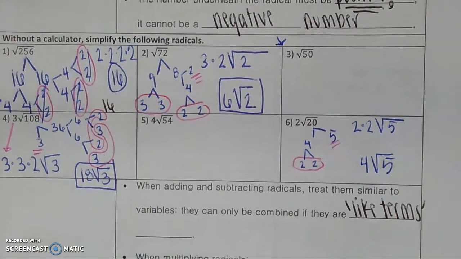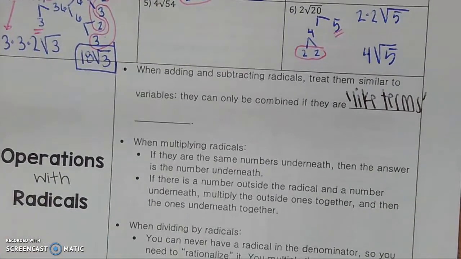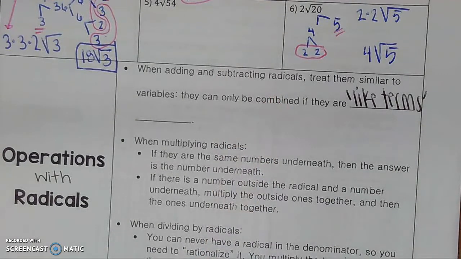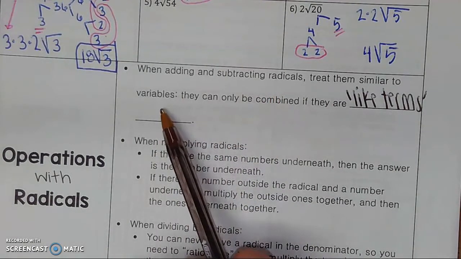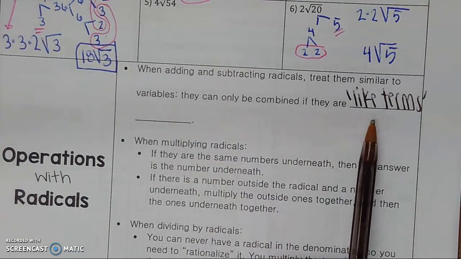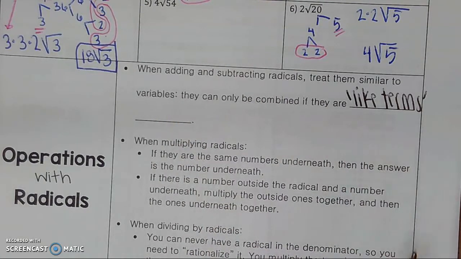Okay, moving on to operations with radicals. When adding and subtracting radicals, treat them similar to variables. They can only be combined if they're like terms, meaning they have the same radical. When multiplying radicals, if they are the same number underneath, then the answer is the same number underneath. If there is a number outside of the radical and a number underneath, multiply the outside ones together and then the ones underneath together. When dividing radicals, you can never have a radical in the denominator.